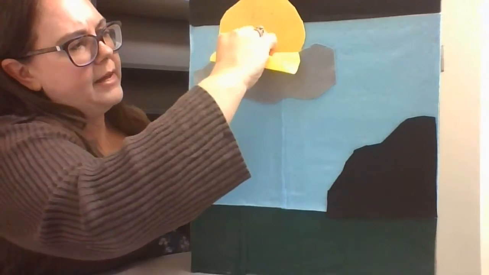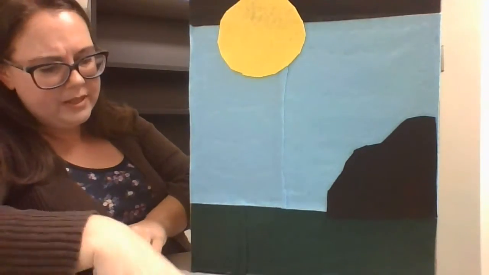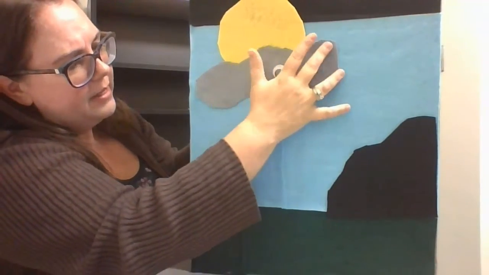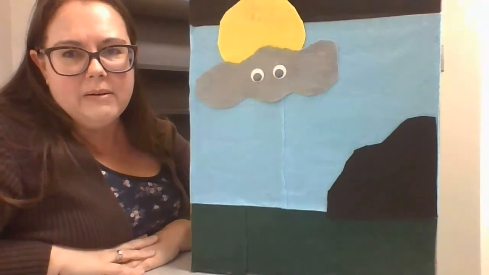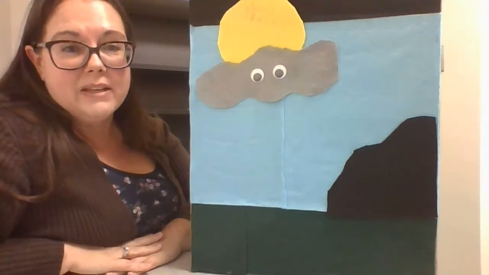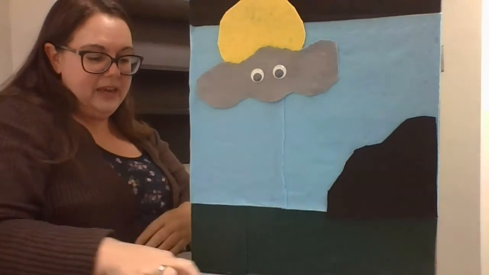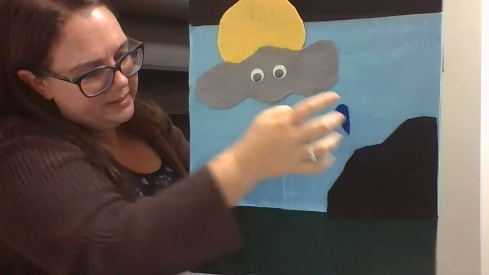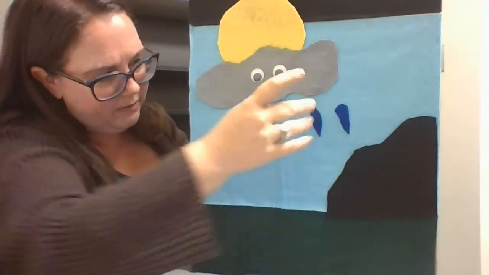Haku blinked his eyes, and when he opened them again, he had transformed into the gray rain cloud. He couldn't believe it. He had so much fun. He blocked that sun and then he started sending rain down to the ground.